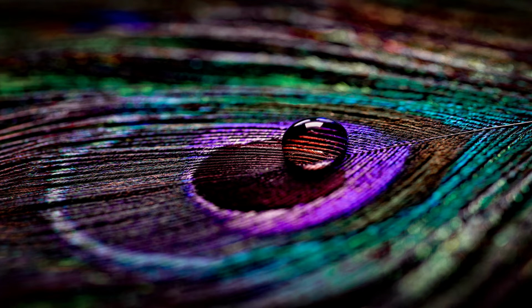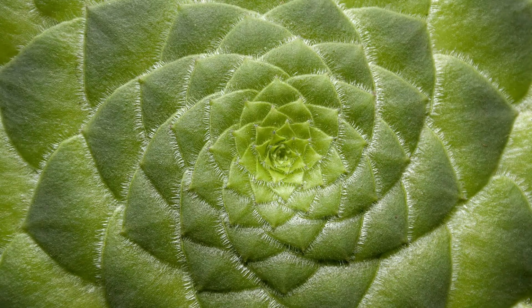Experiment with depth of field. Play with different depths of field to create interesting effects. You can use a wide aperture, low f-stop value, to create a shallow depth of field and isolate specific parts of the subject while blurring the rest. Alternatively, you can use a narrow aperture, high f-stop value, to achieve a greater depth of field and capture more details.